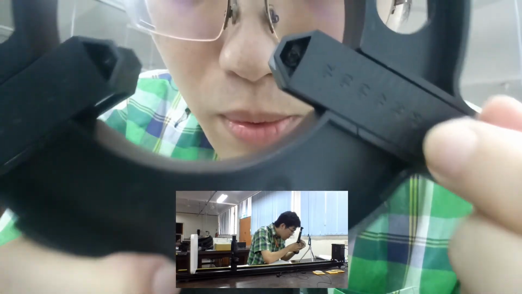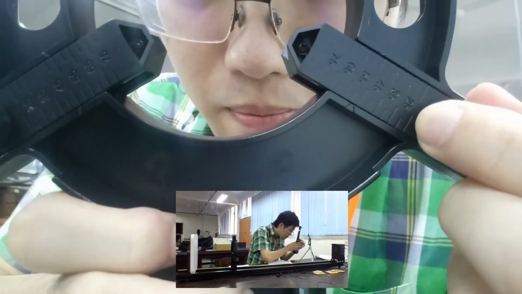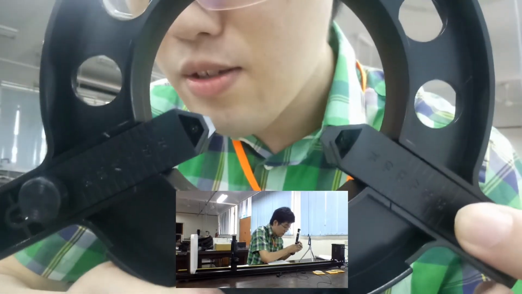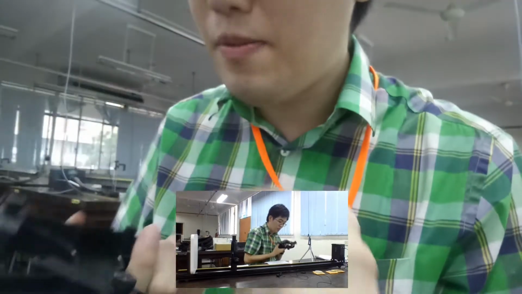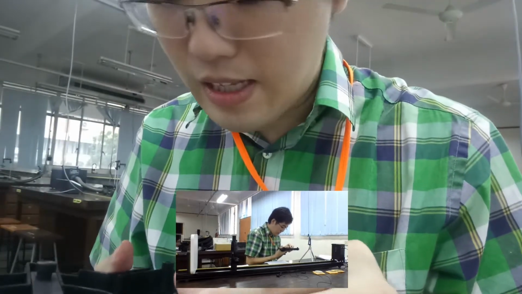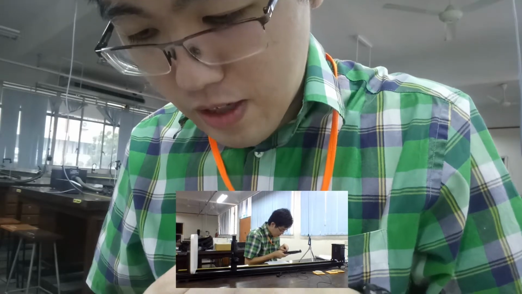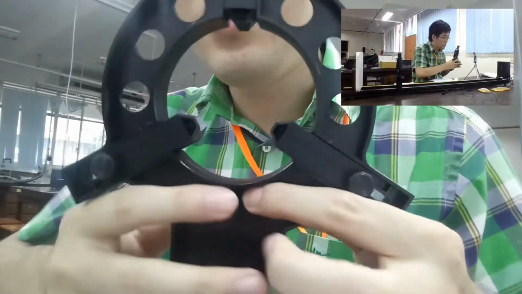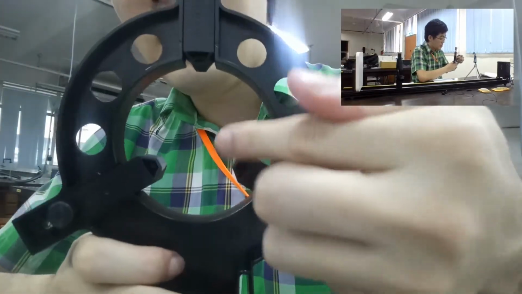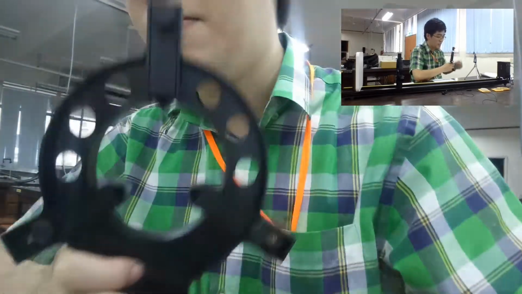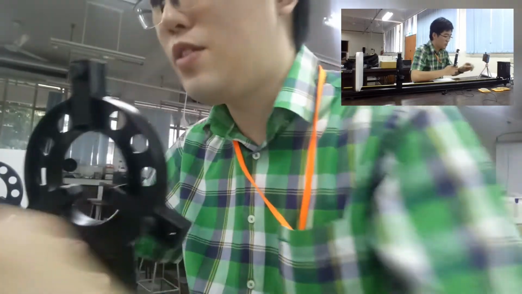What we want is to keep these two at 50, because we know that the bottom two, these two on the bottom, we want to keep them at 50, because the lens has a diameter of 50. I'm going to clip it like this, and what we're going to do is put the lens in here and then slide this down and lock it. So let me just demonstrate it.